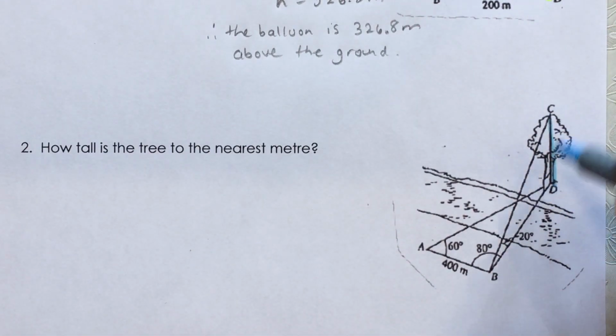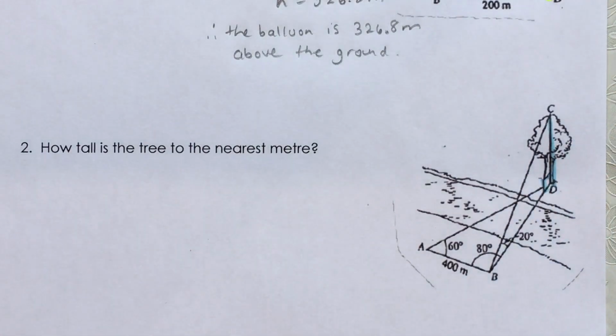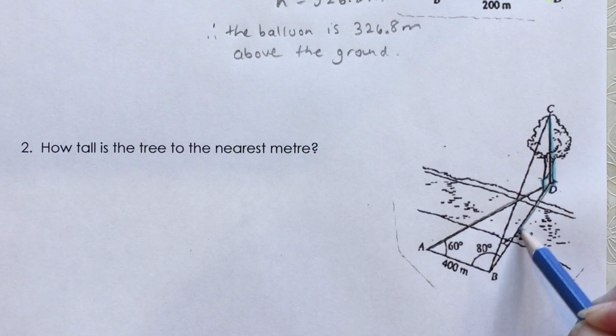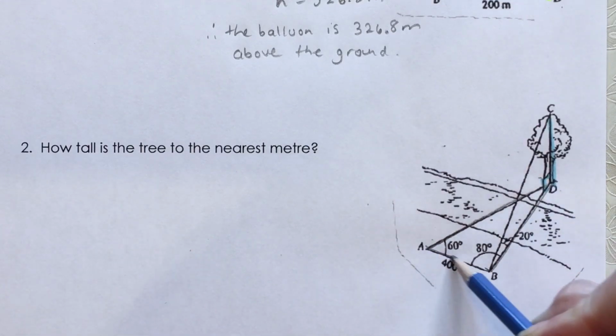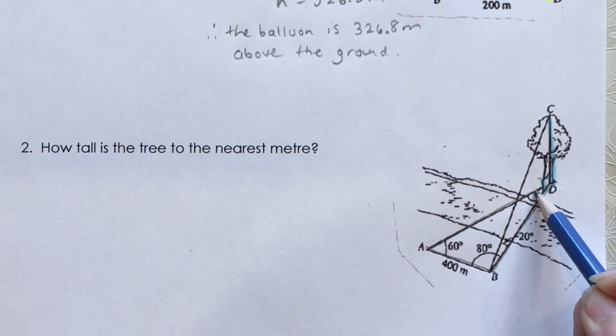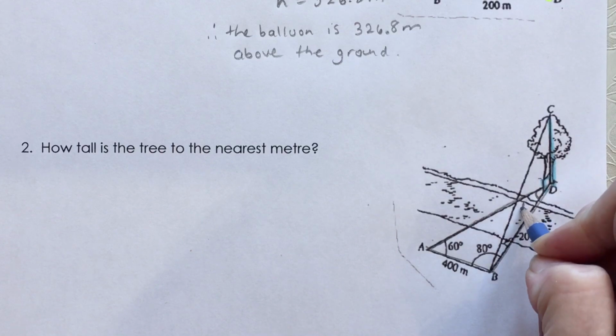And we're going to assume, and they even show us, that the tree and the ground are 90 degrees to each other. So that's a 90-degree angle in there. And then we have this triangle on the ground. You can see that's the triangle A to D to B, where we know two angles, so we really know all three angles. We can get that angle in there by doing 180 minus 60 minus 80, which gives us 40 degrees for this angle up here.